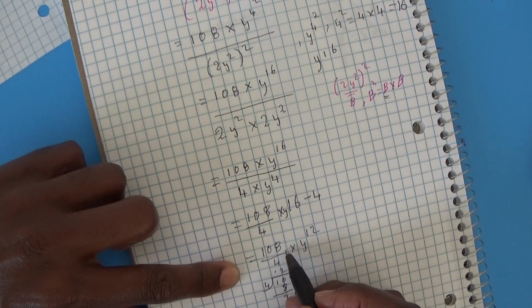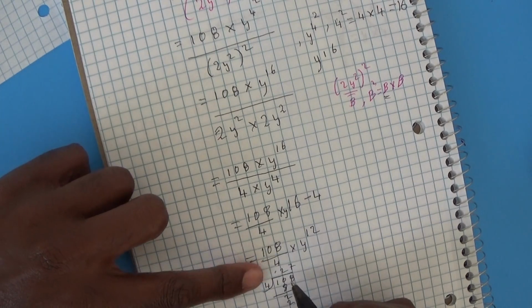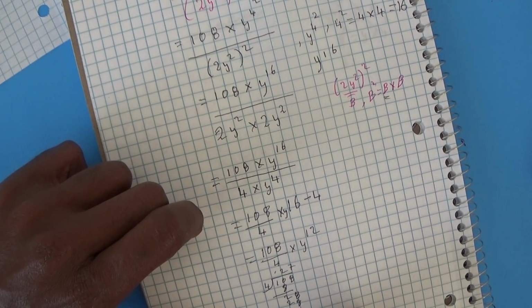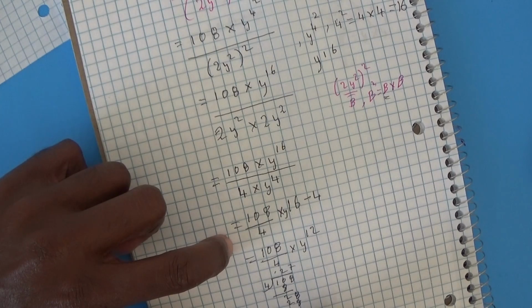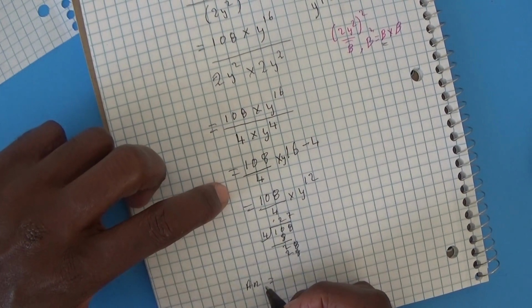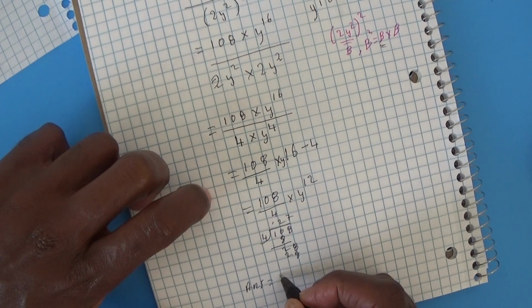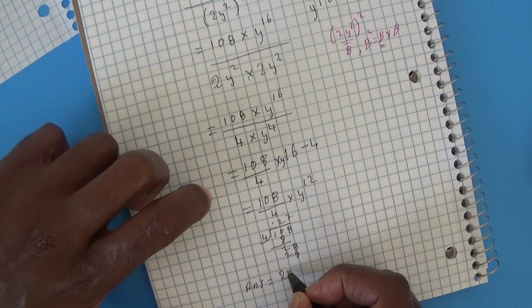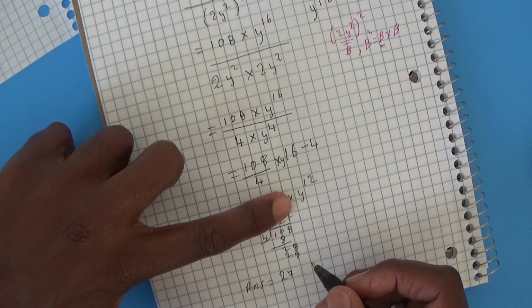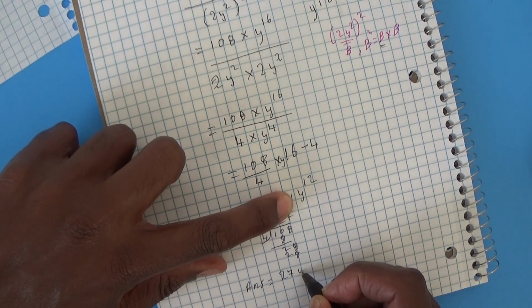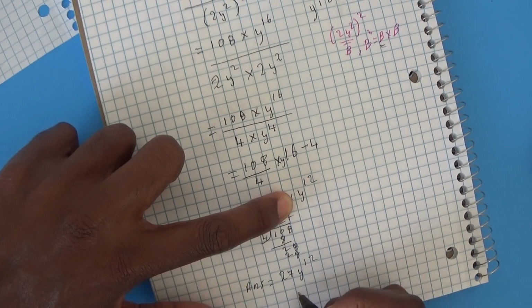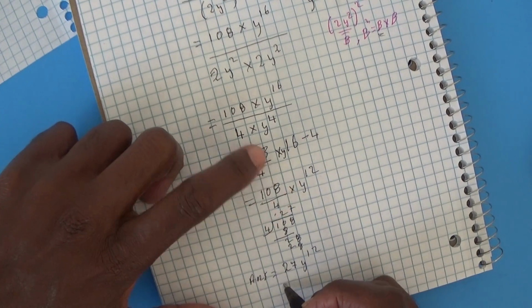So you simplify this one, it comes to 27. So the answer is 27 y to the power of 12. That's your answer.